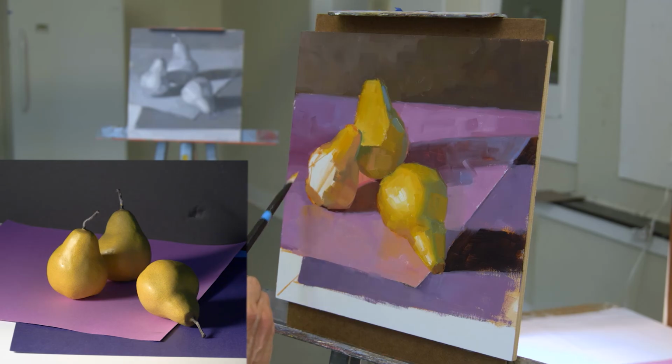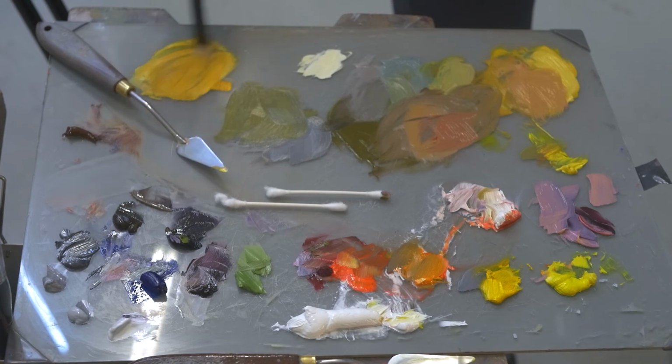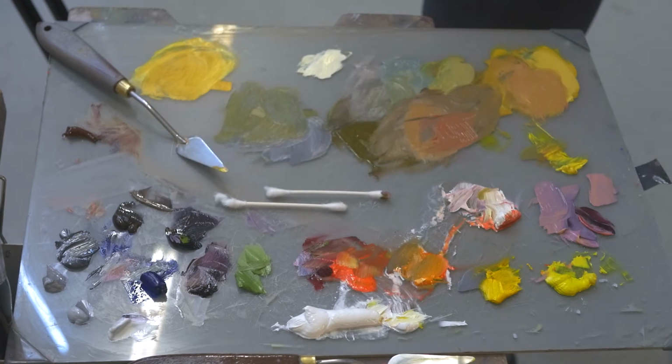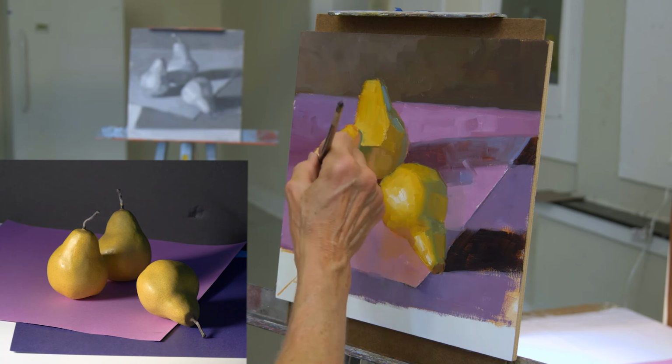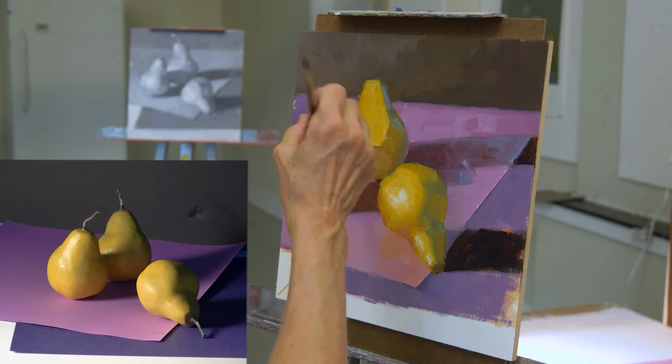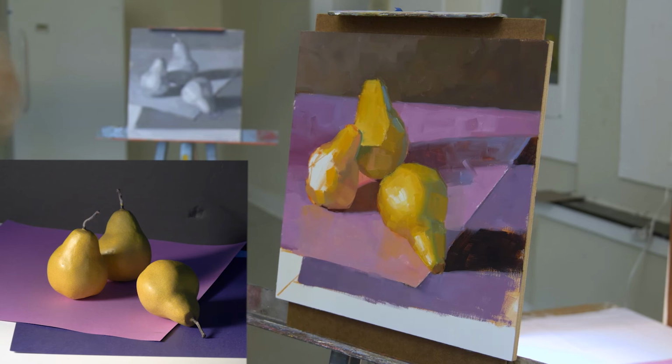And you'll see me keep wiping my brush because I'm picking up some of the shadow which has blue in it, and that will give me an ugly, bruised-looking pear on the light side when you get all that blue-brown color in it.